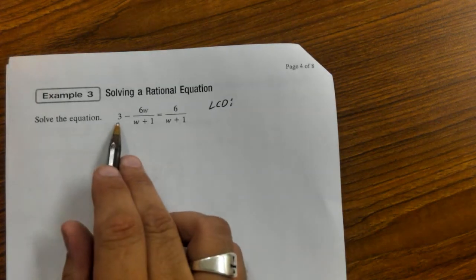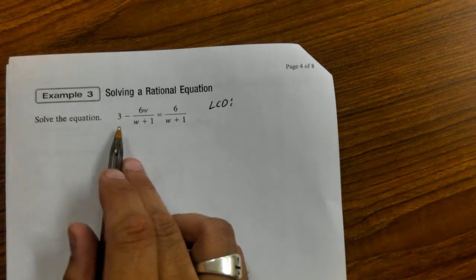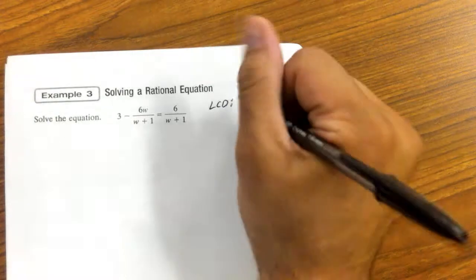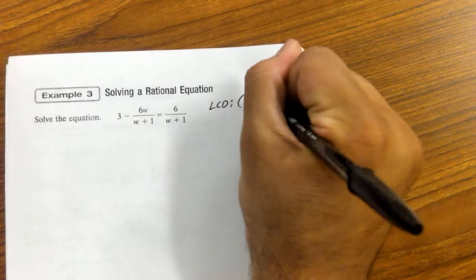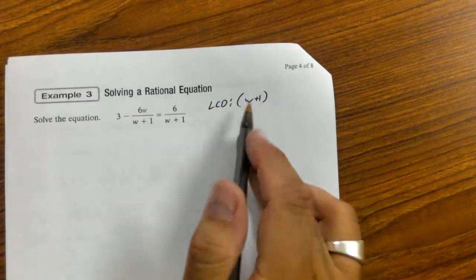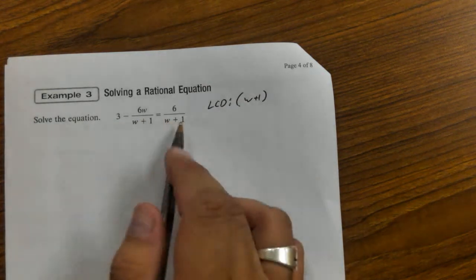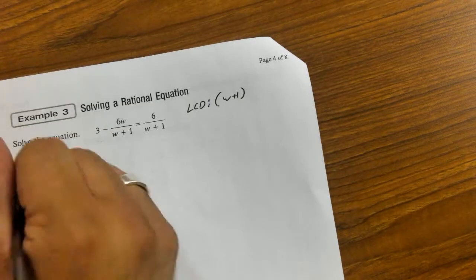And here the factor in the denominator would be 1, so 1 would be the unique factor, but times w plus 1 is, and I'm going to put in parentheses, w plus 1. That's our LCD. That's what needs to be multiplied to every term in order to eliminate the fractions. I'm going to start that over here on this side.